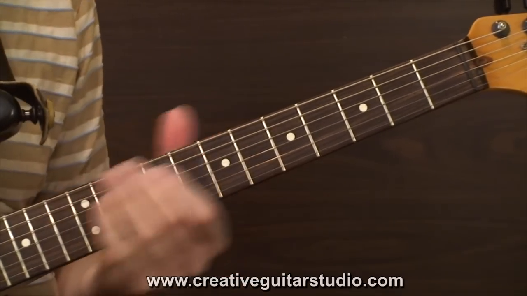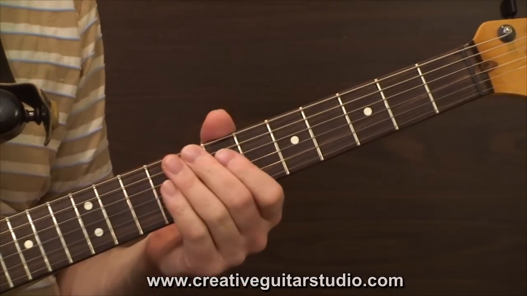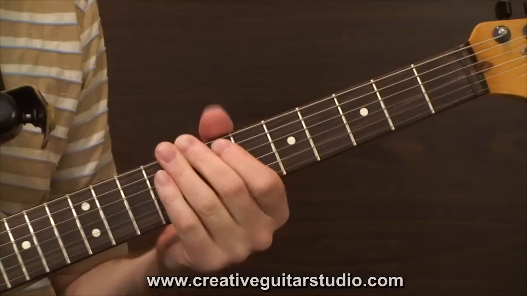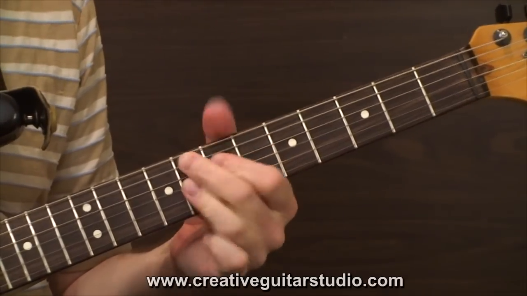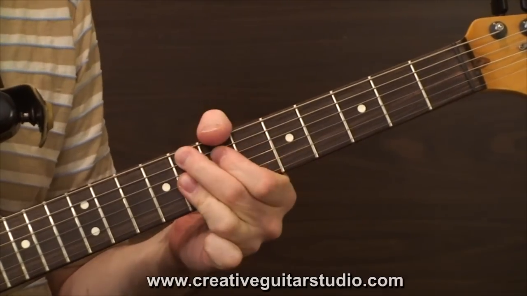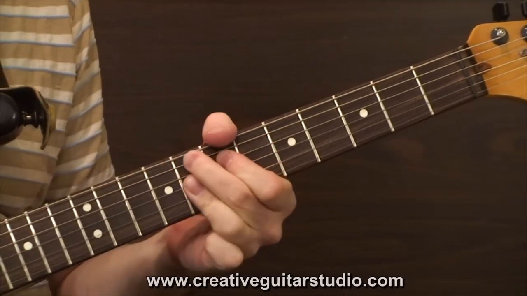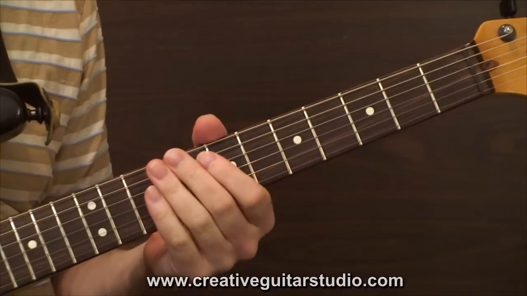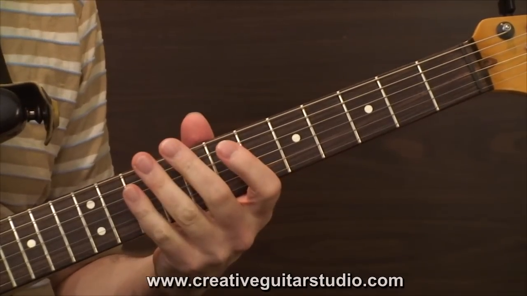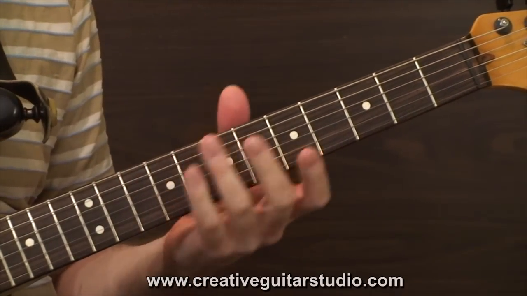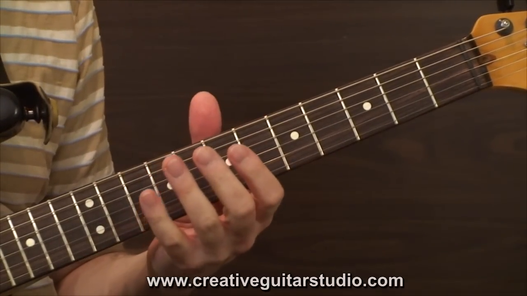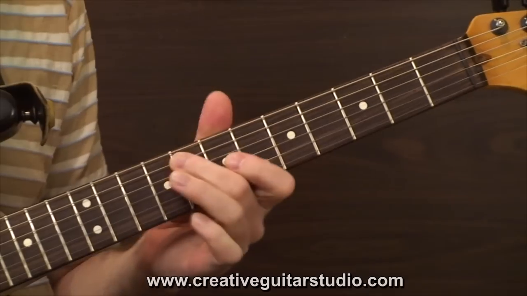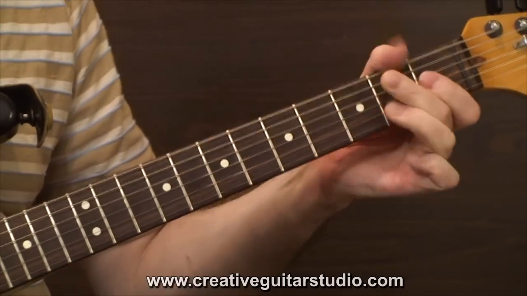I'm going to play example number 1B again, but I'm going to speed it up a little bit. Gives it a little bit better impression when you take it a little bit faster in tempo. So that's example 1. A couple of different versions of using the dominant 9th both off of the 6th string and off of the 5th.